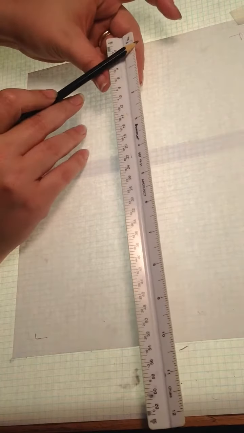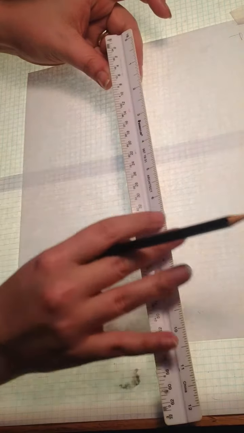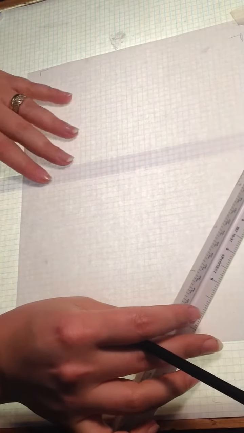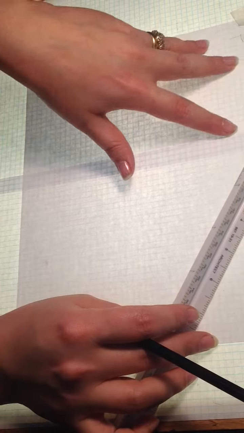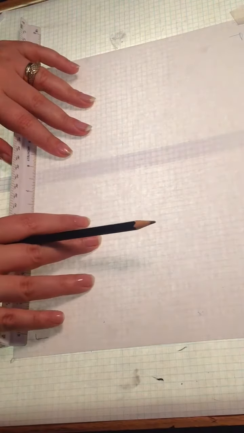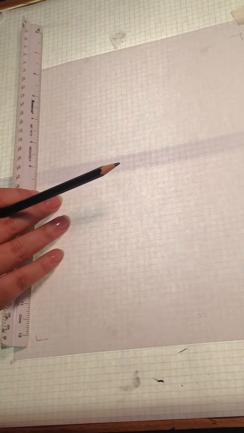I'm also only going to use this side of my ruler for some of it. Particularly, I'm going to line up all of those things on this side of my page, and then I'm going to do all of the second page drafting pieces on this side of my page.